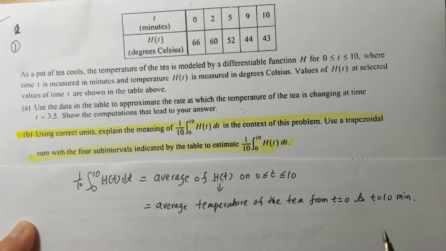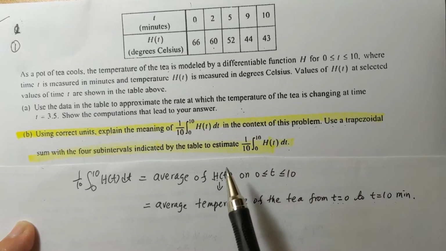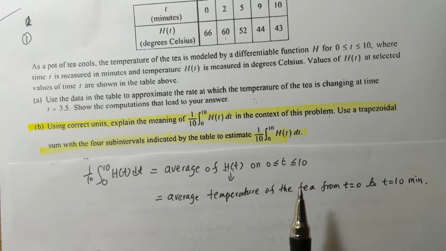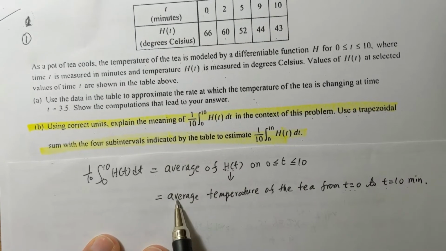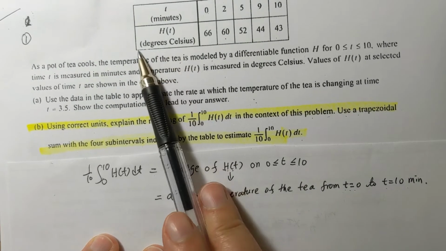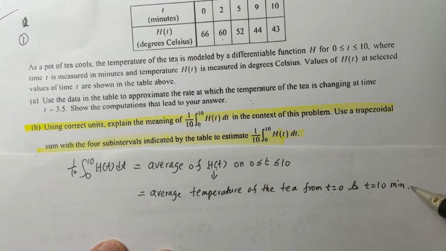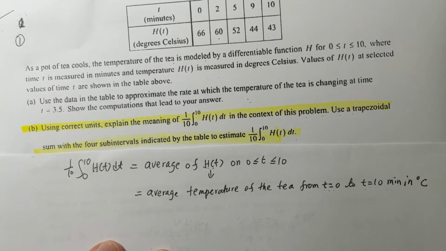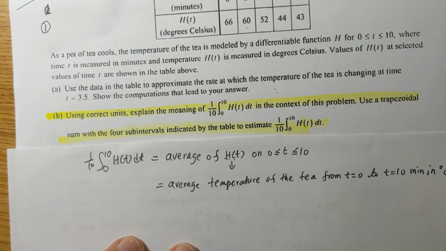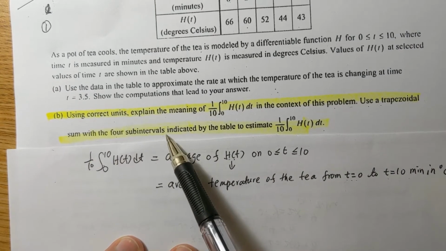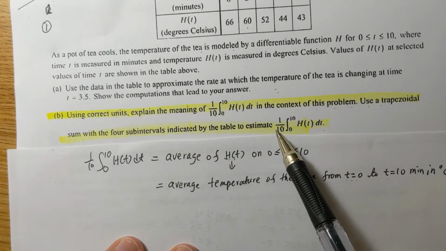So we finished explaining the meaning, and then you want to find the unit. Now this is the average temperature, and the temperature is in degrees Celsius. So therefore, definitely the unit is going to be degrees Celsius. The average of degrees Celsius will be Celsius. So now next step, use a trapezoidal sum with the four subintervals indicated by the table to estimate this.